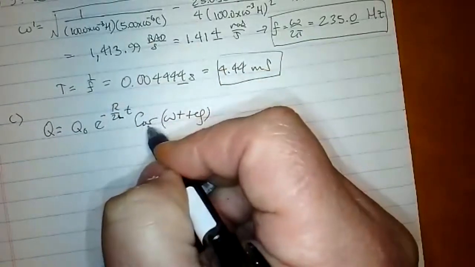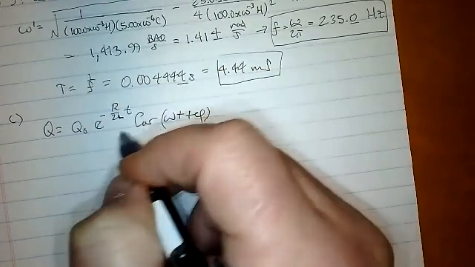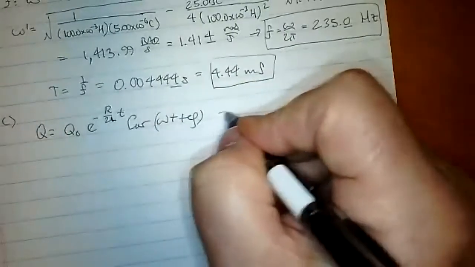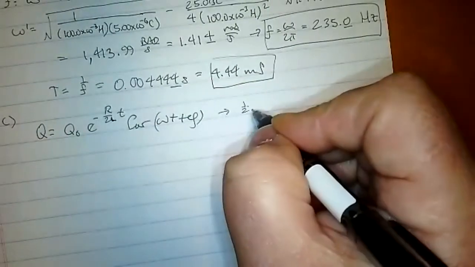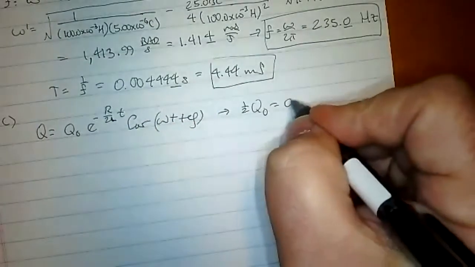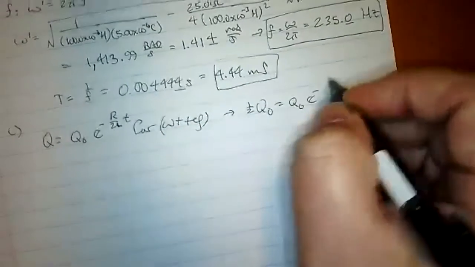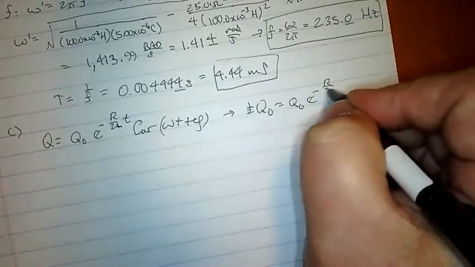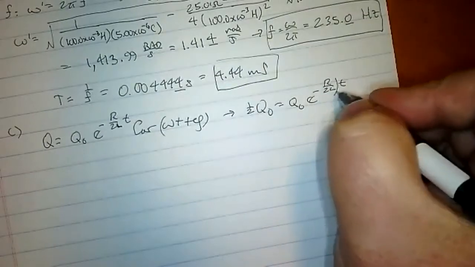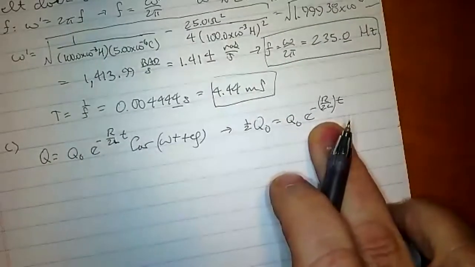Well, this cosine is just going to wobble back and forth between plus and minus 1. The exponential is what's going to make it become 1/2. So if I set 1/2 Q0 equal to just Q0 times e to the negative R over 2L times t, then I should be able to find it that way.